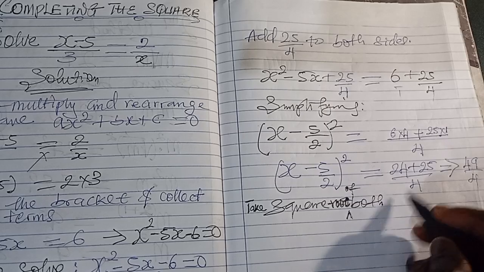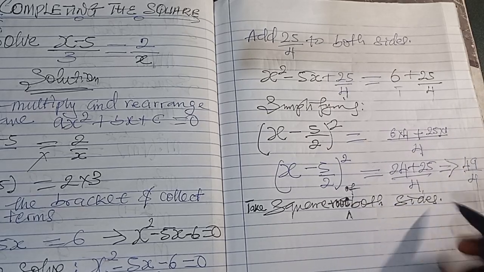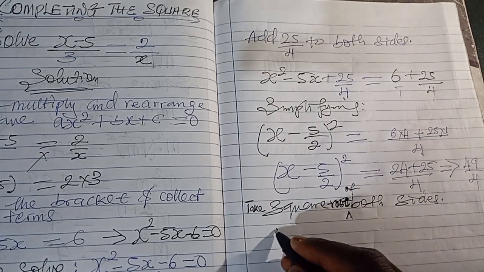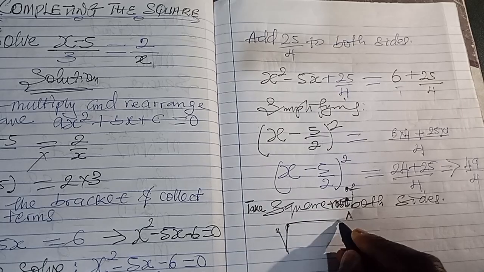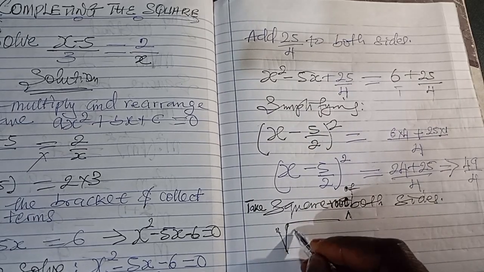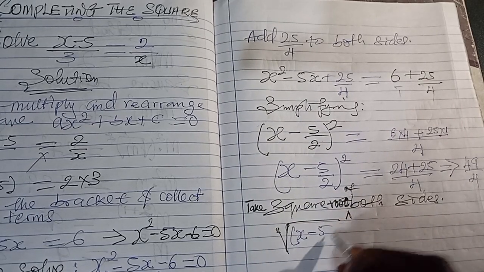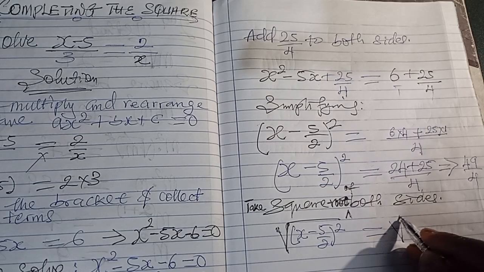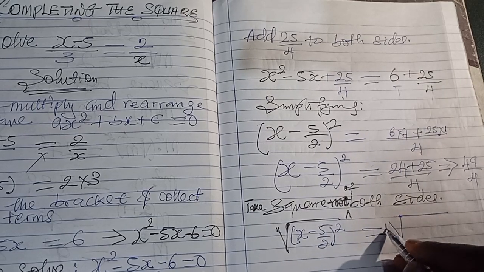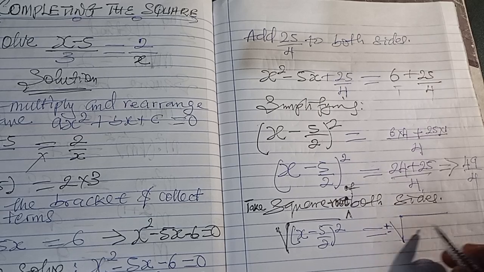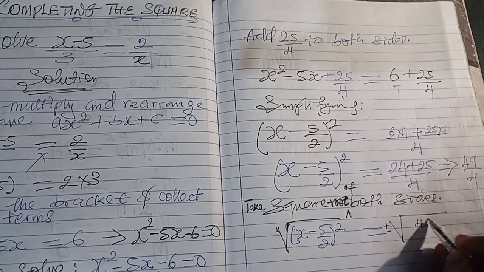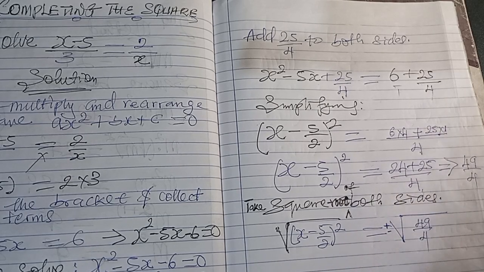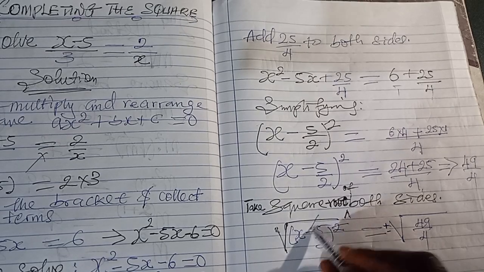Square root of both sides. So I can have here the square root of (x minus 5 over 2) all raised to the power 2 is equal to the square root of 49 over 4. Remember when you are taking square root it is positive or minus. Good. Now these two here can cancel this radical sign.